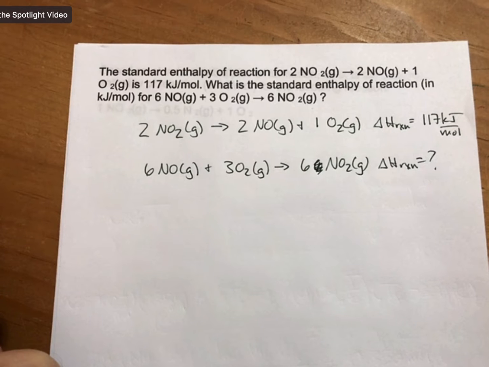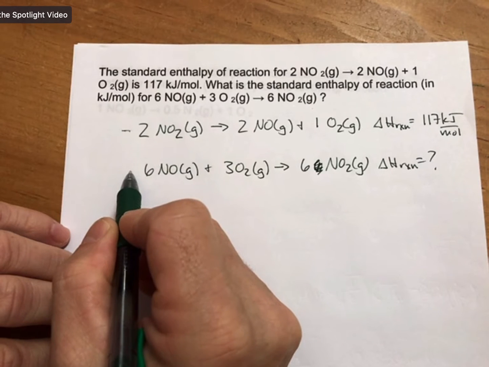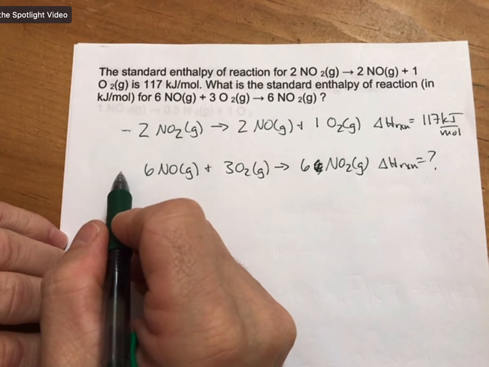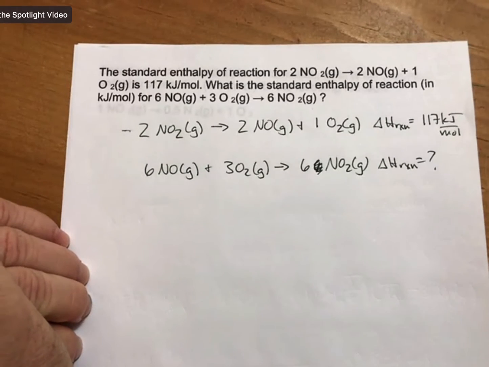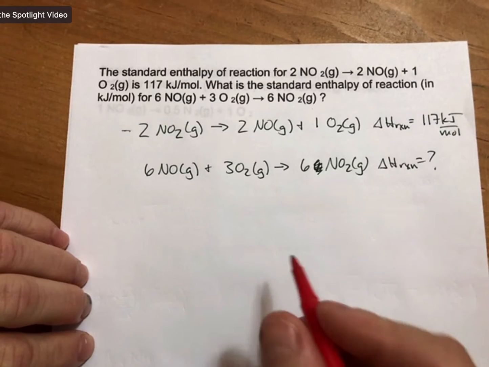Now for this particular problem, can anybody help me out: what do we need to do to turn this top reaction into the bottom one? First off, do we have to flip it? Yes, we do.